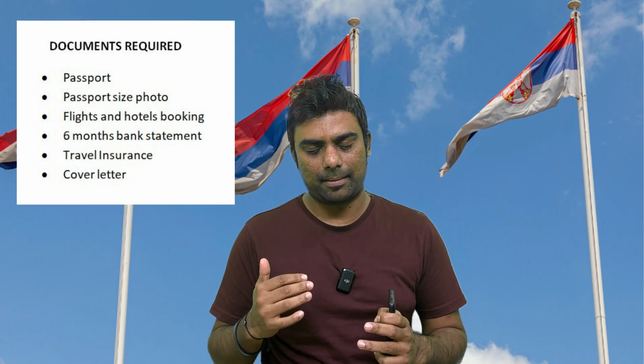But you need some amount of documentation, not complete documentation like how a Schengen visa requires, and biometrics and all this stuff is definitely not needed. So what are the documents required for a Serbia visa? First of all, you need to have your passport. Front and back pages should be scanned. And then you must have a passport size photo with a white background with 80% face coverage.